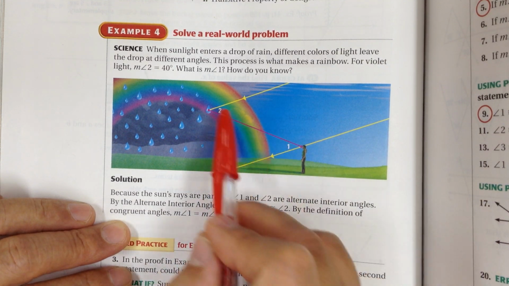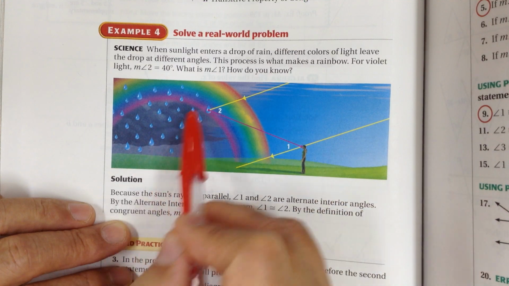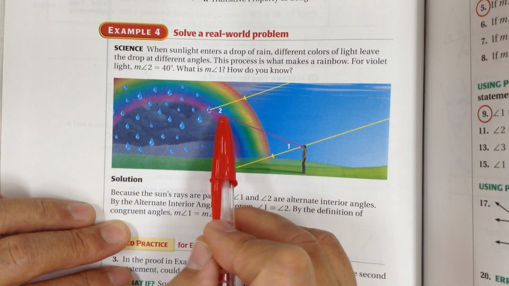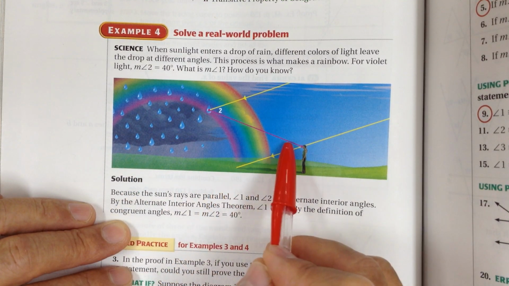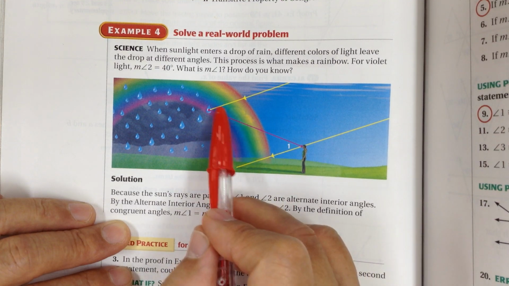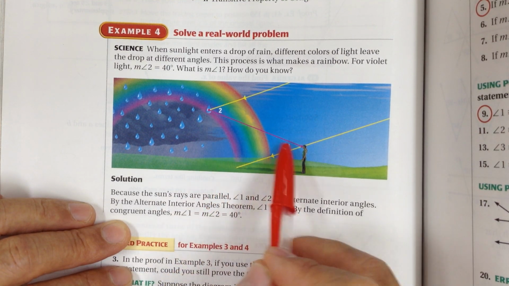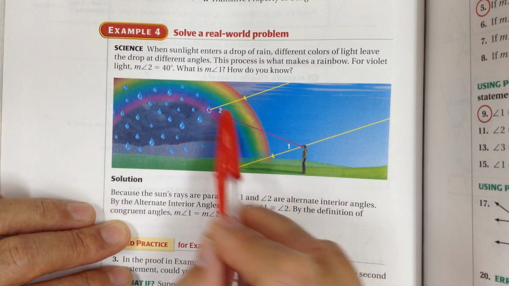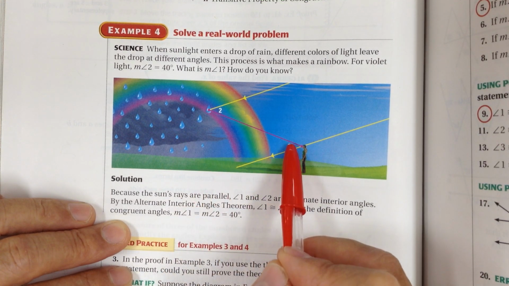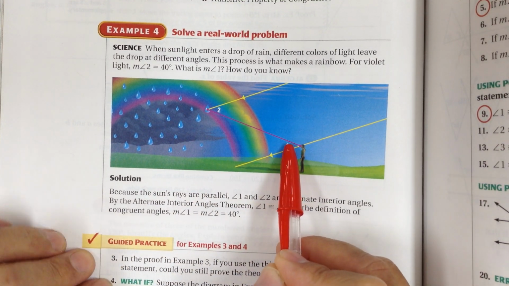And angle 1? These two are parallel lines, so this is the transversal, and angle 1 and angle 2 are alternate interior angles. Since alternate interior angles are congruent, angle 1 and angle 2 are congruent. And that's how we know that angle 1 is equal to 40 degrees.